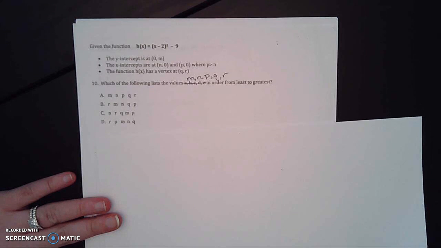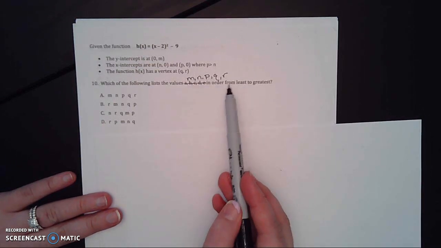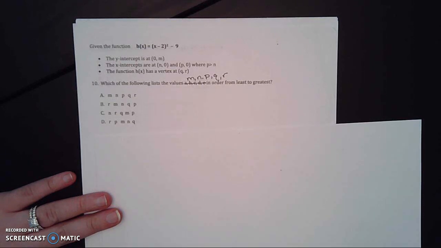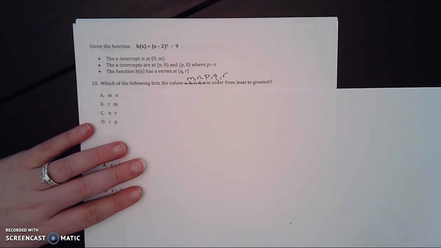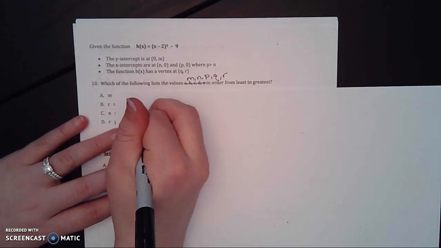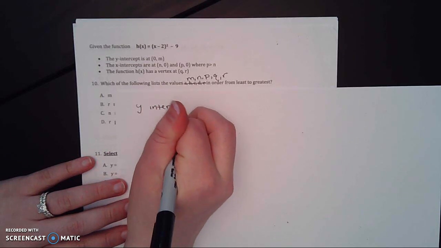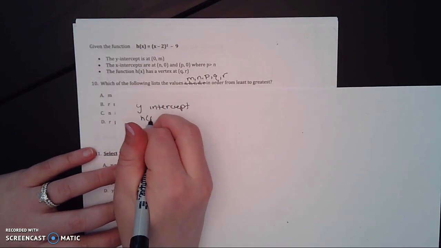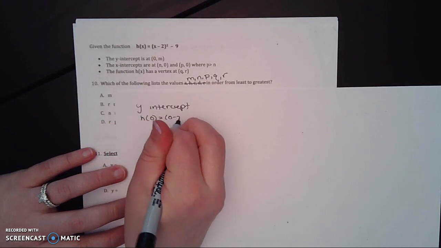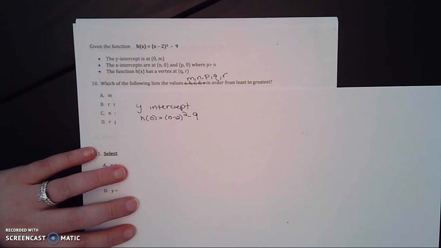So we need to figure out what the values are for m, n, p, q, and r before we can order them from least to greatest. So the first thing I'm going to look for is my y-intercept. My y-intercept is located when x equals 0 because it crosses the y-axis.